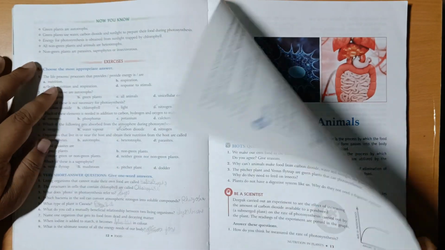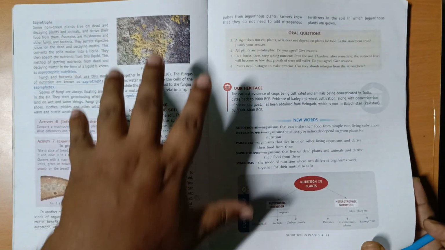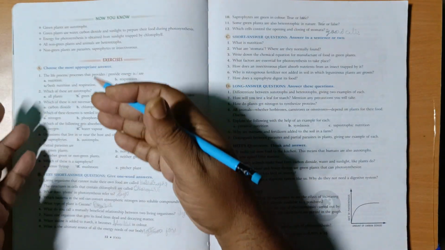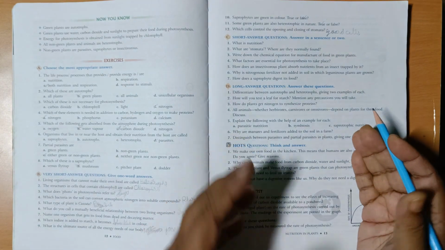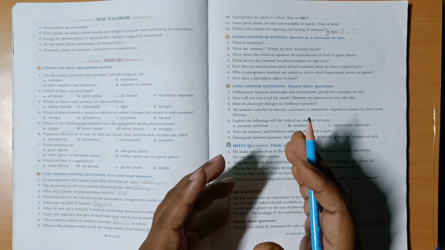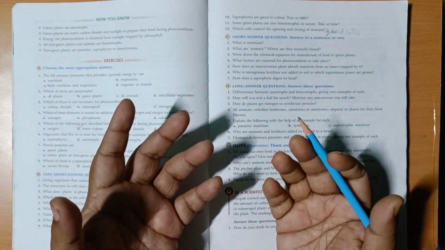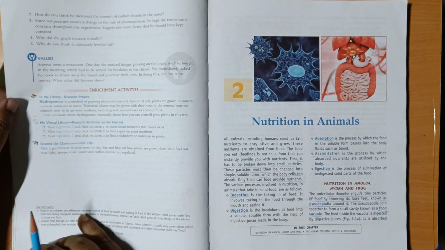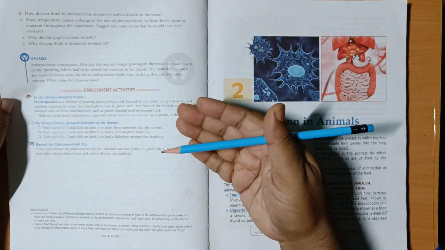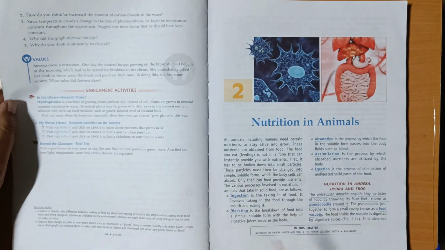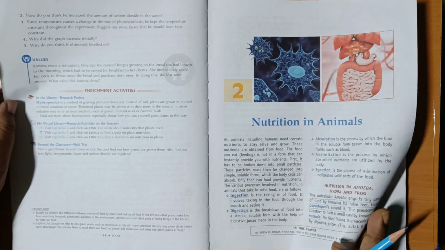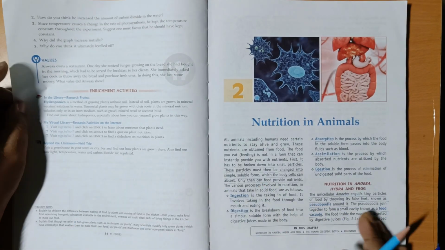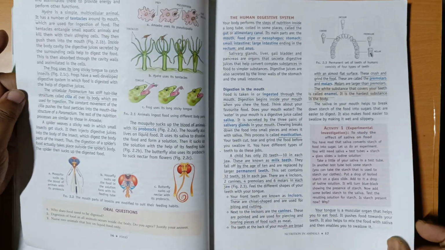What they want is, after understanding the entire chapter and going through this exercise, so now more or less you understand the concepts, now think more than this chapter. Think a little bit more, and this section is designed for that. Also you have enrichment activities like this. And there are some teacher's notes, you can also read them. So this is how the entire chapter is.